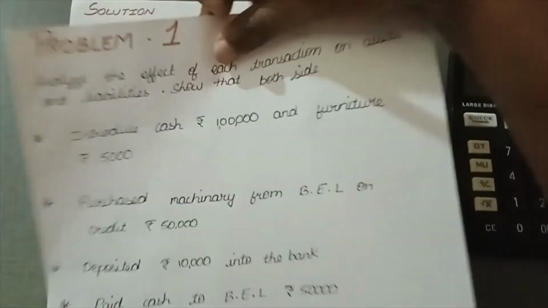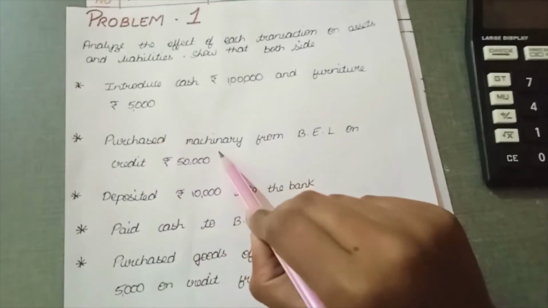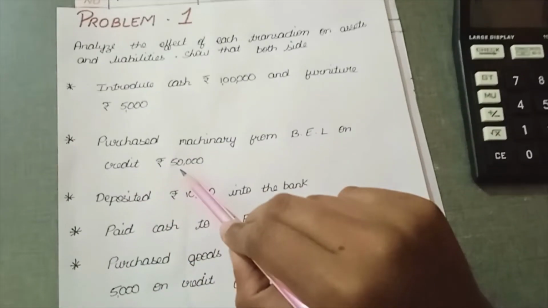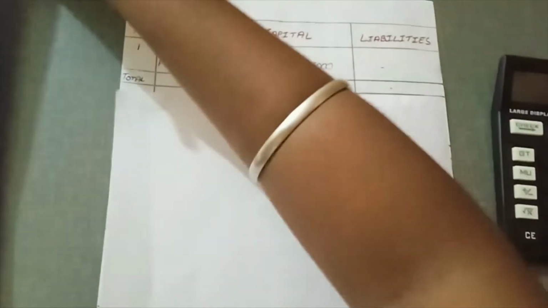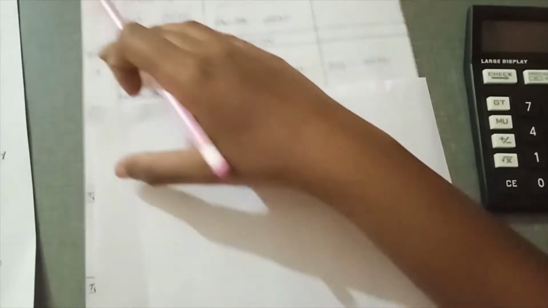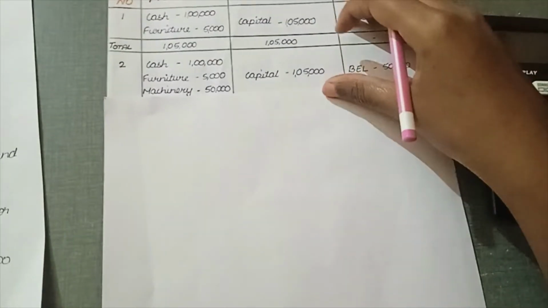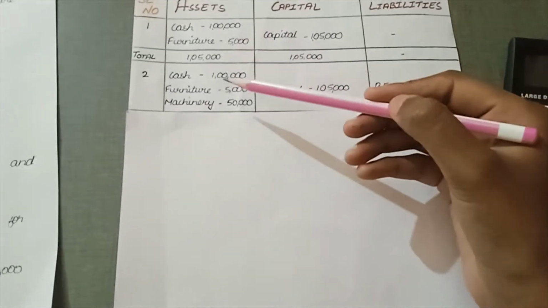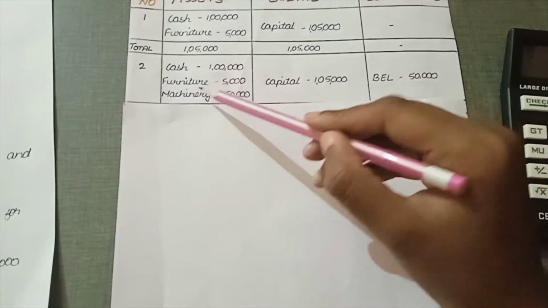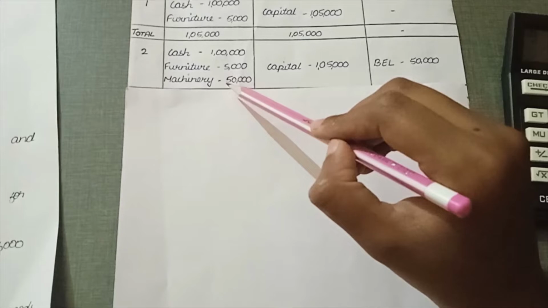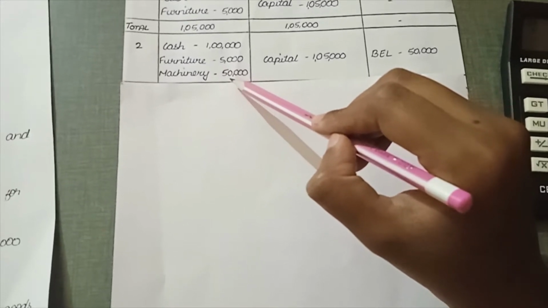The next, they have purchased machinery from BEL on credit, rupees 50,000. We have to write it on the liability side, that is rupees 50,000. Cash, we are not deducting any amount, so the same we have to write. Cash 1 lakh and furniture is 5,000. Machinery that we have bought, that was 50,000.